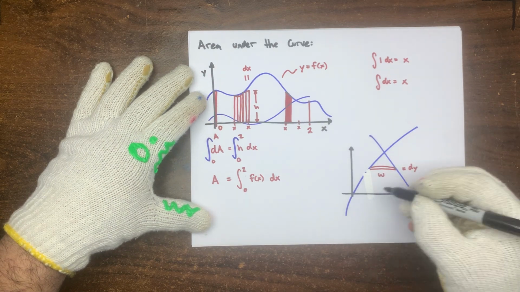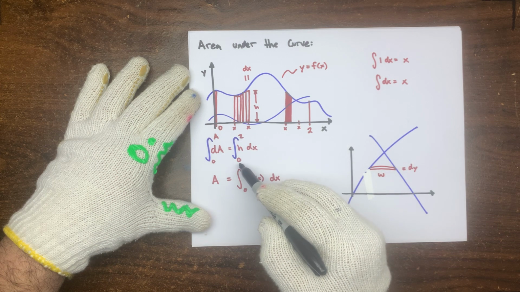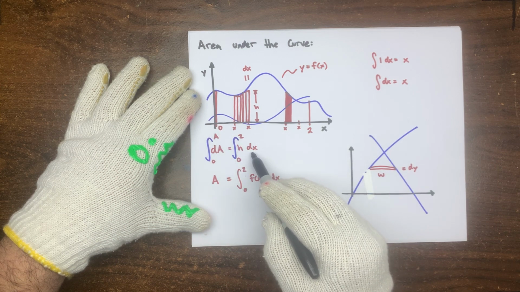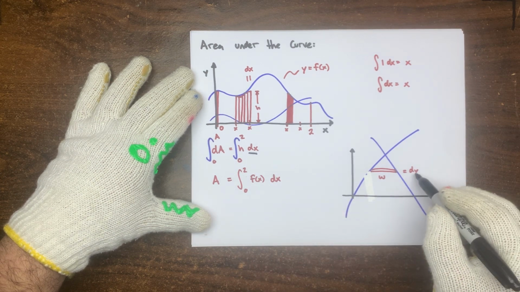So all we're doing is making little columns, calling it dA, integrating to add up all of them, and making sure that your limits and your function are all in terms of the variable needed. So this is in terms of dx, and this would be in terms of dy.